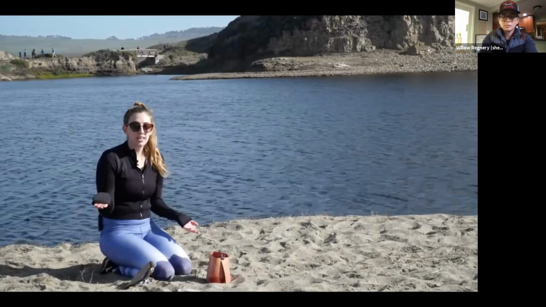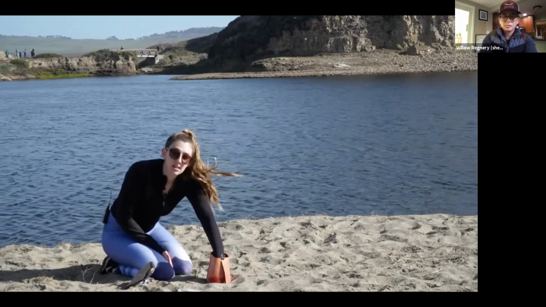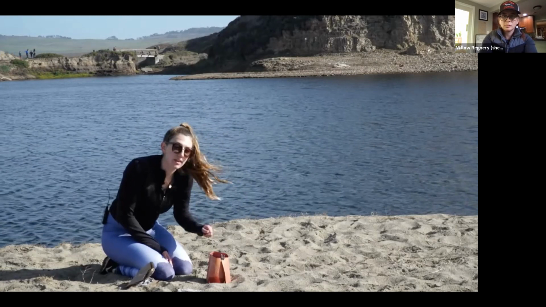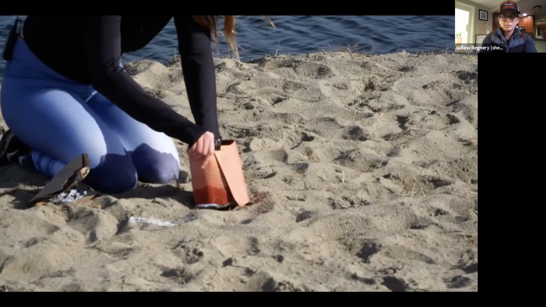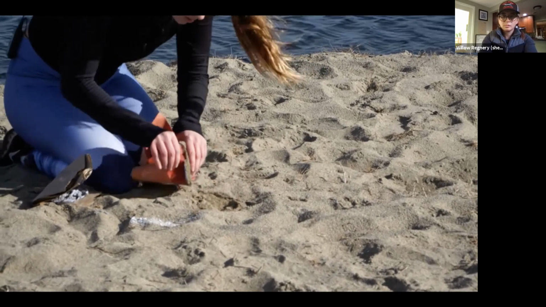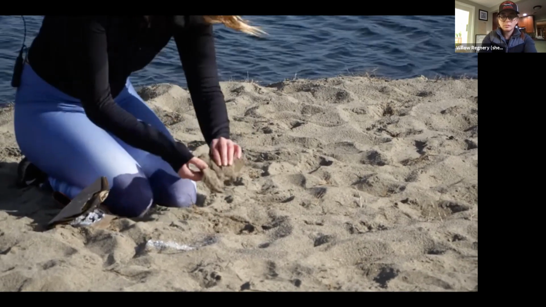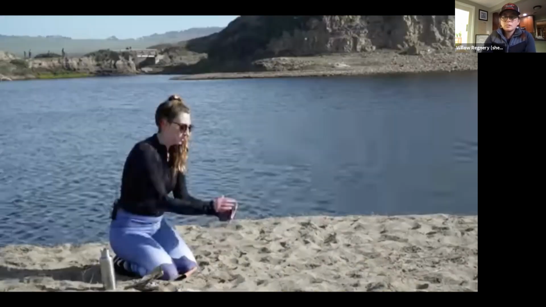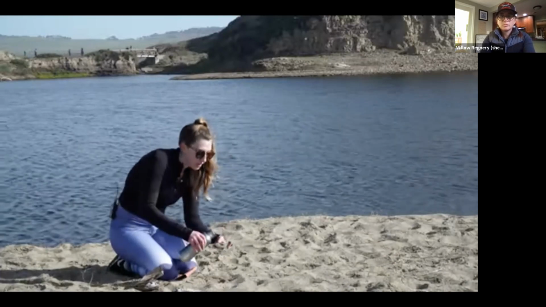Now it's time to check our second cast. We're gonna feel the top to see if it's hard, to see if it's slightly warm, which it is, so I think it's ready. We're gonna lift up the cardboard. Oh, it got stuck. Put that to the side. And now this one's covered in sand. All right, and now we're gonna try and rinse it off so we can try and see our track a little better.